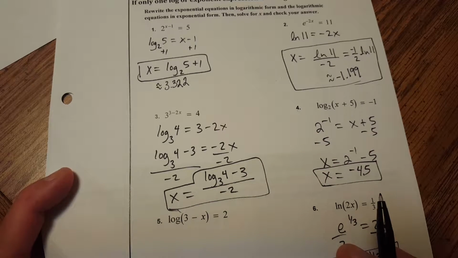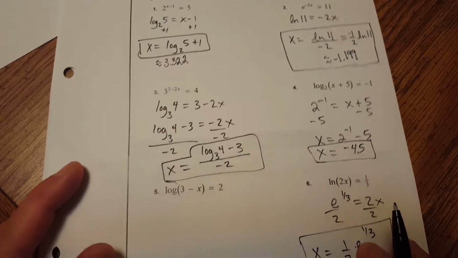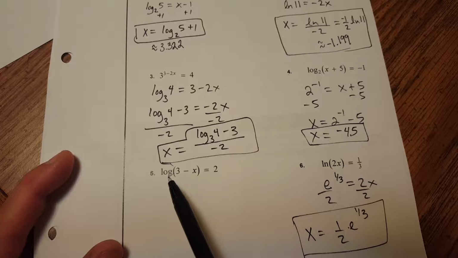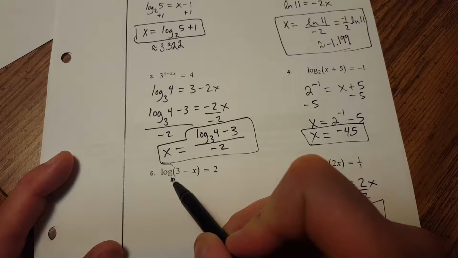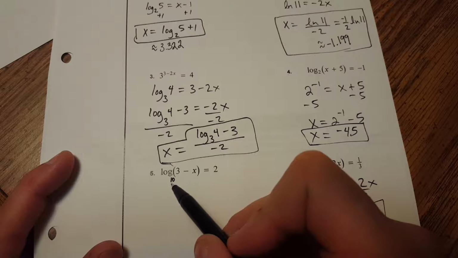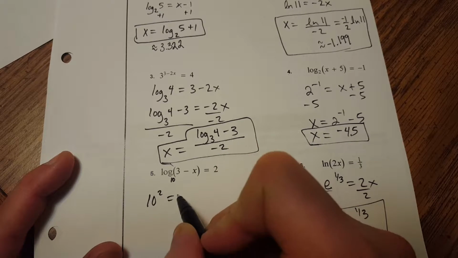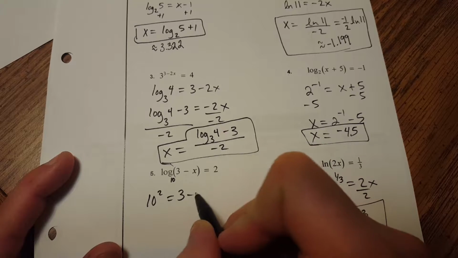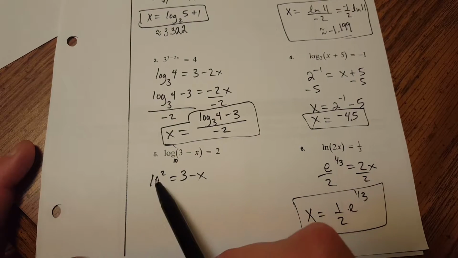I could type that all into my calculator and get a decimal approximation. Let's try this one. So this one comes in a log form, so I'll switch it to an exponent. The base here is a 10. It's common log, so it's a base 10. So you do need to know that, or at least fill it in if you forget. 10 to the second power, so that will be 10 squared, that's 100, equals the argument 3 minus x. So now that's in exponent form.